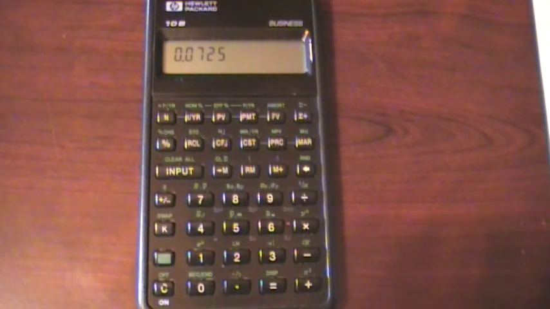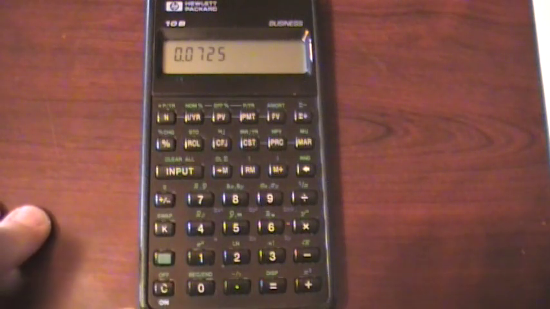Now that concludes the basic type of calculations you'll need to be able to do in using time value of money. This concludes part 2 of our tutorial.